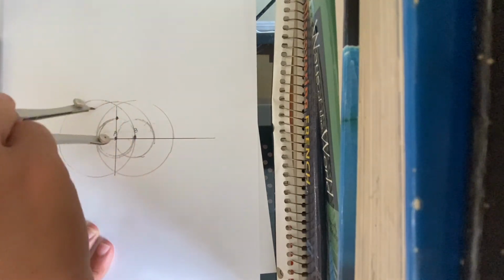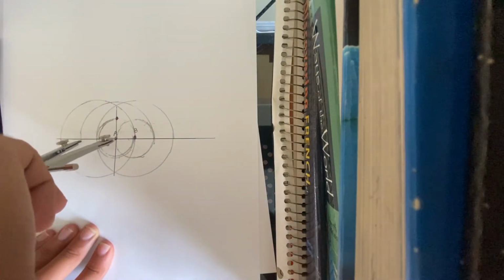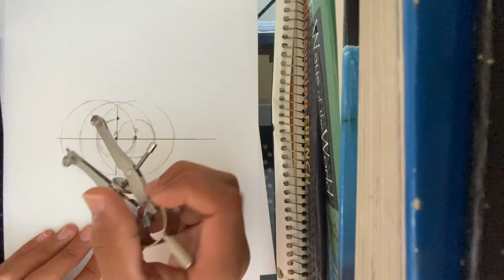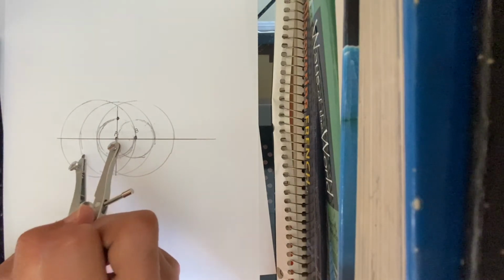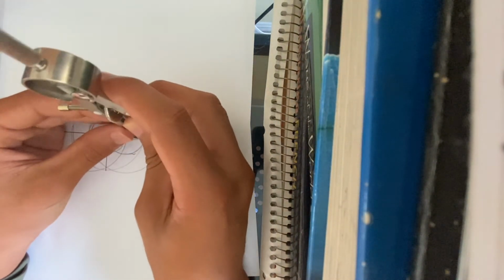We're going to center it around A for this first one. There we go. Oops, oopsie. So there's that one. And then we're going to do the next one centered around here.